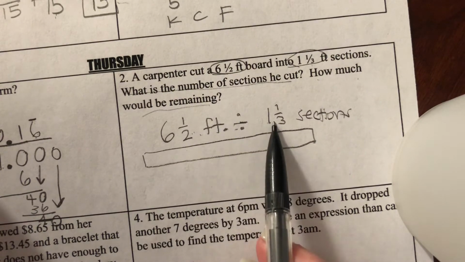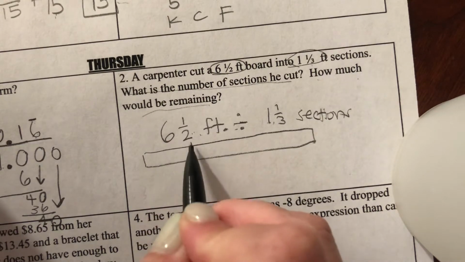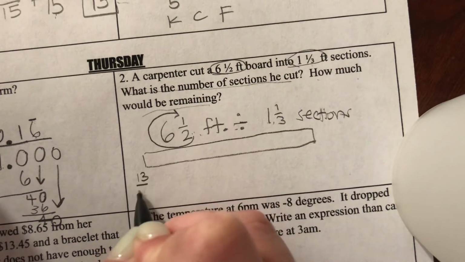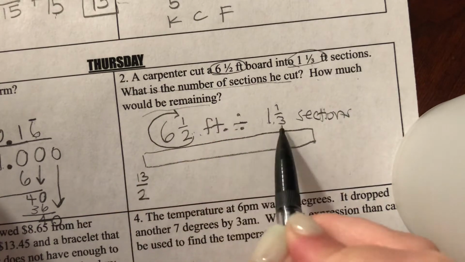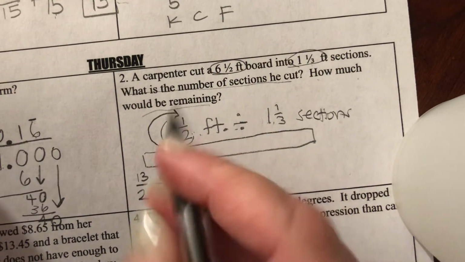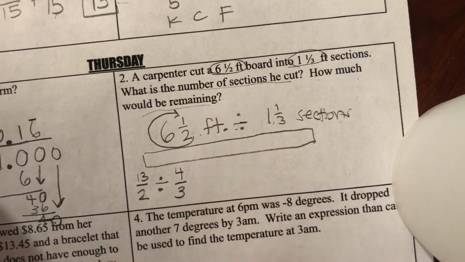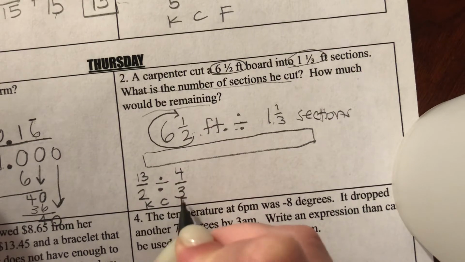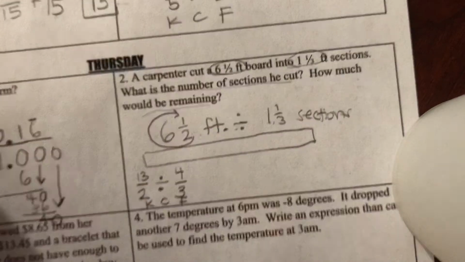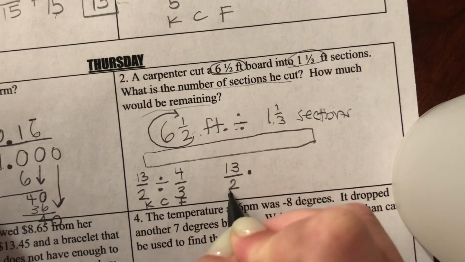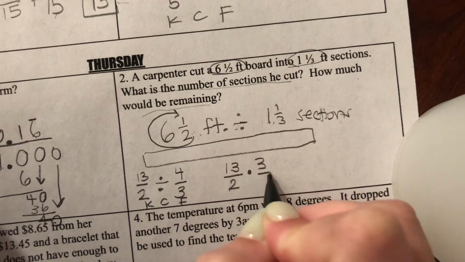Okay, the format these are in right now are not very helpful. Can't do much with it. So I need to go ahead and move these into improper fractions. 6 times 2 plus 1 is 13 over 2, divided by 1 times 3 is 3 plus 1 is 4 over 3. Now anytime, again, we're dividing, keep, change, flip. I'm going to make this into a multiplication problem. Keep the first, change the sign, flip the second.